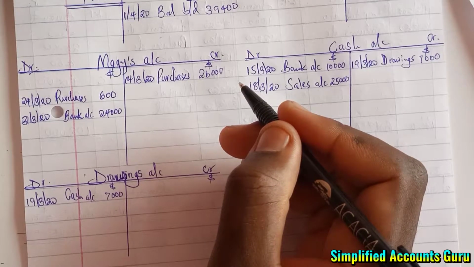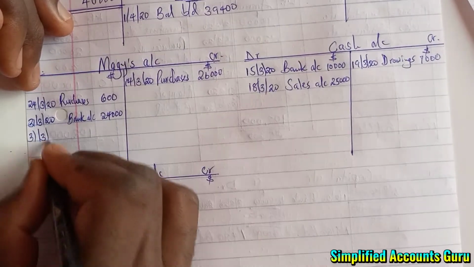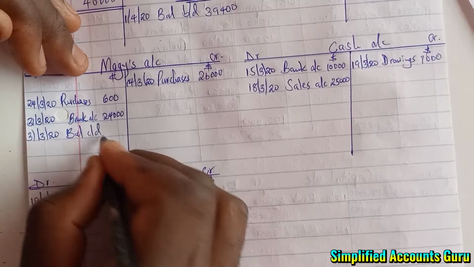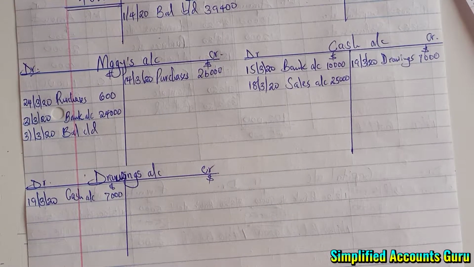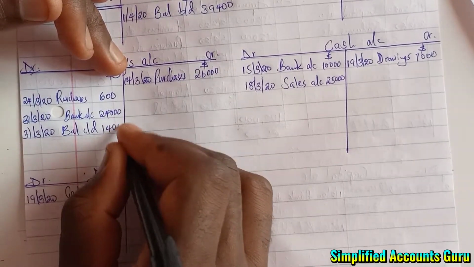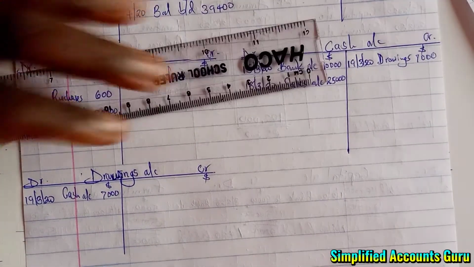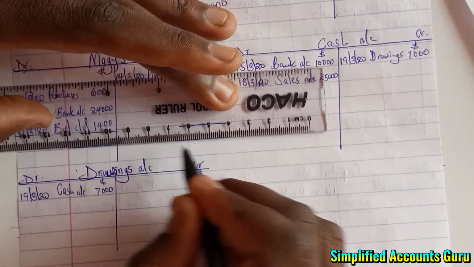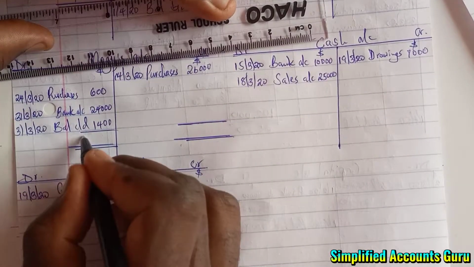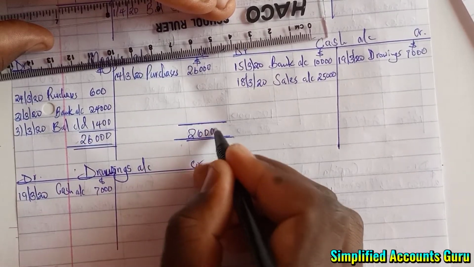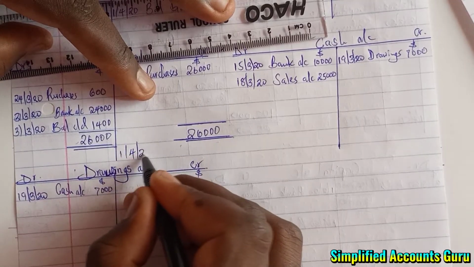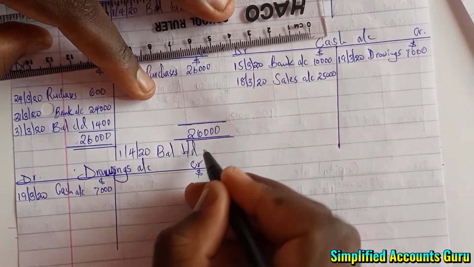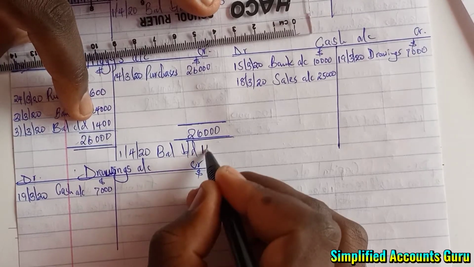The higher of the two is the credit side, so it is this side that we need to adjust. On 31st March 2020, balance carried down should be 24,600. The other side was 26,000, so the difference is 1,400. So here you'll be having a total of 26,000. Now we have here on 1st April 2020, balance brought down of $1,400.